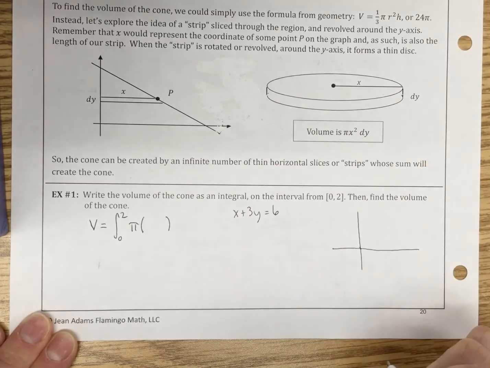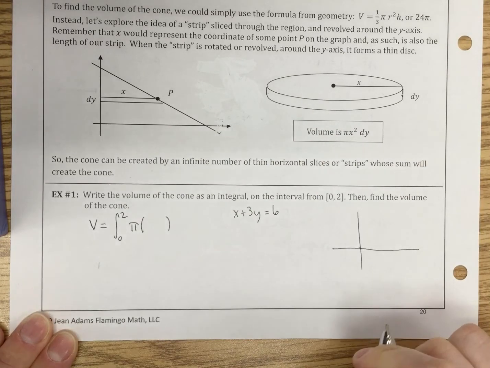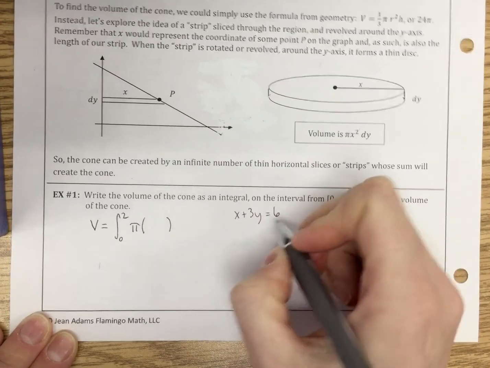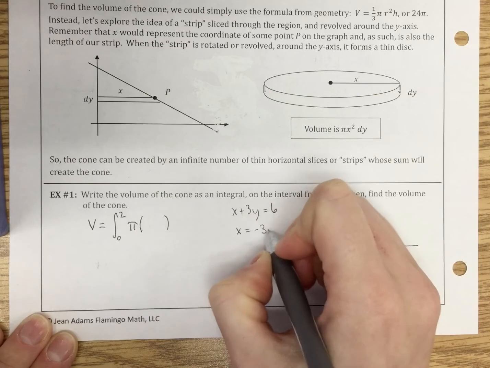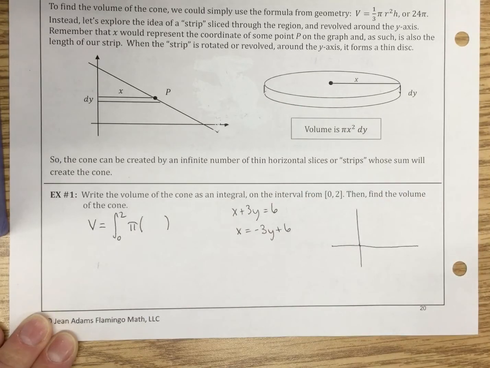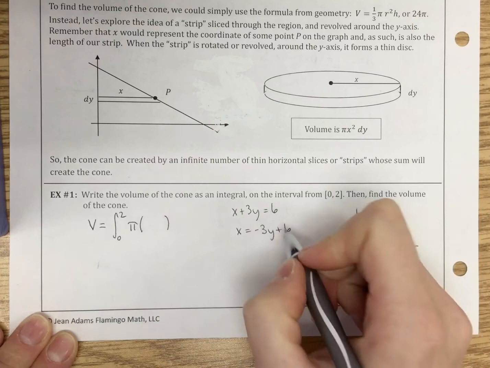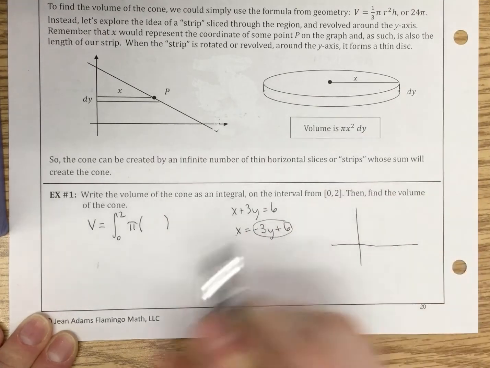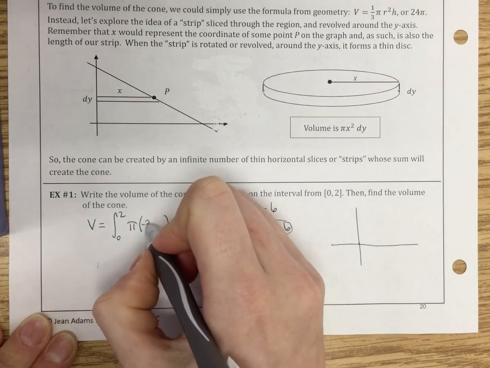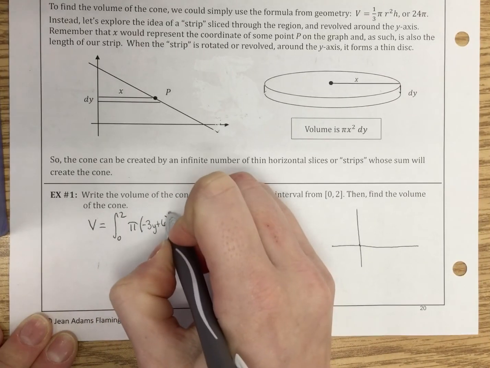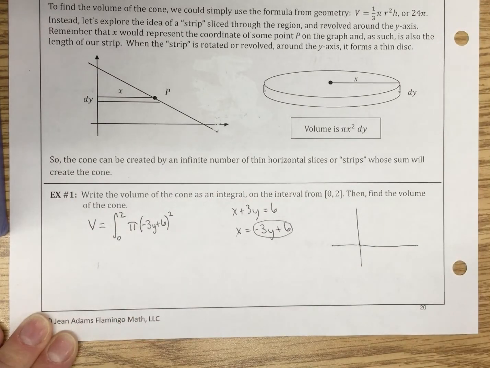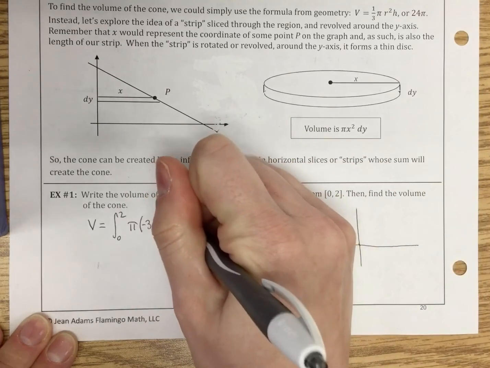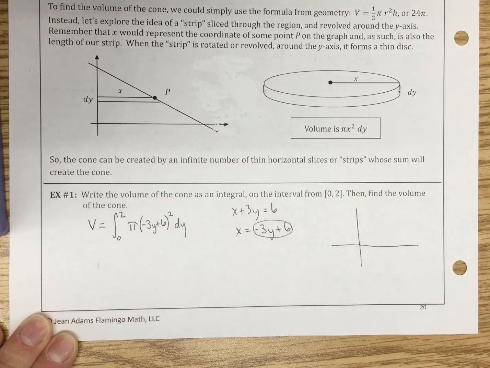All right, so if I want to have everything in terms of y, I need to get the x by itself, and so I need to subtract that 3y over. So we have negative 3y plus 6, or 6 minus 3y. Since this is equal to x, and x was my radius, I'm going to put that here. And the radius is squared in the volume of a cylinder. And then dy just stays dy. So that's how I set up my integral.